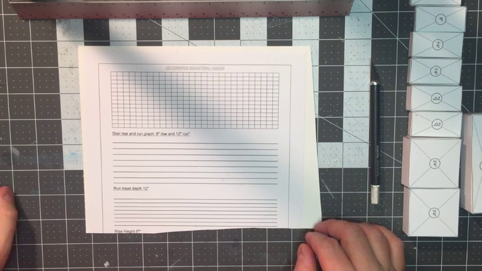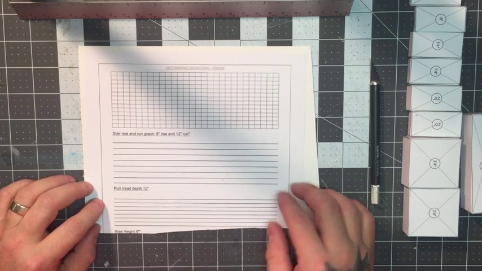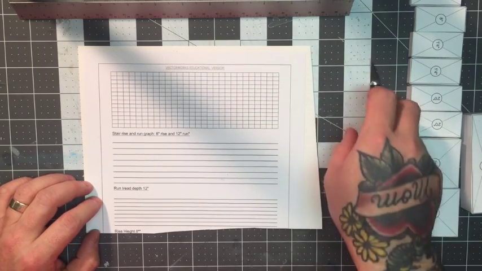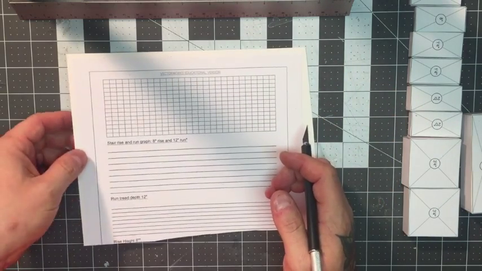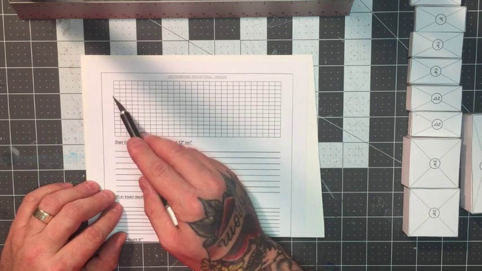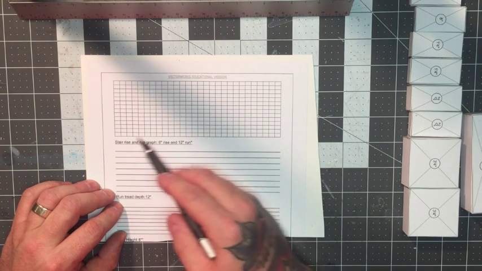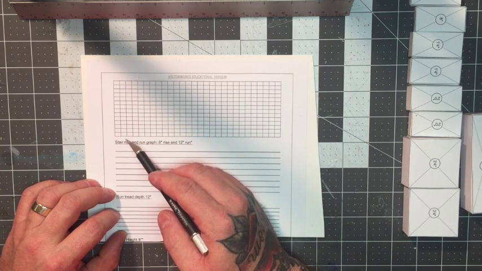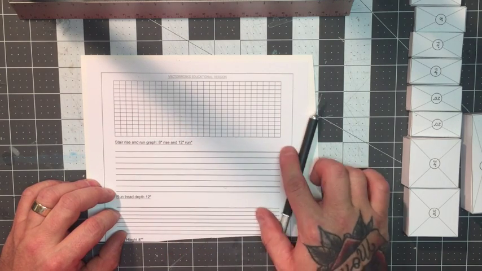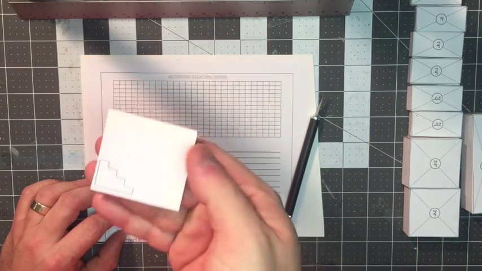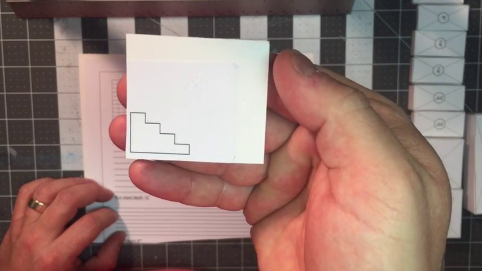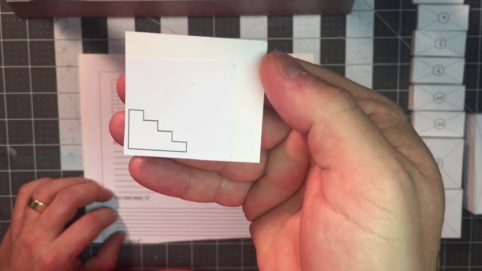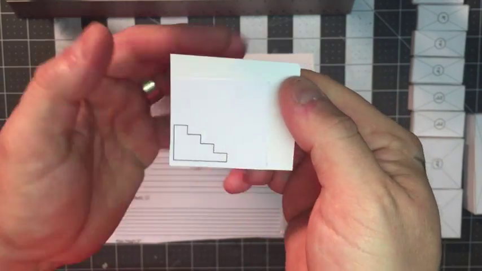All right, class, stairs. At the top of the second page of the handout, you'll see a grid. This grid is for specific stair rise and run. This little bit of stair has 1, 2, 3, 4 steps, right?